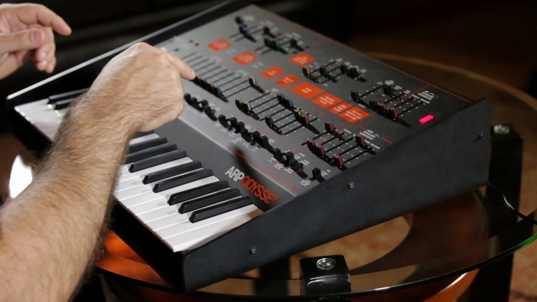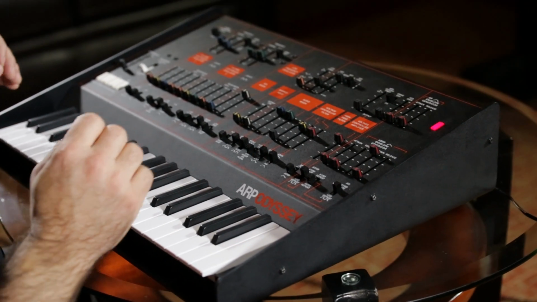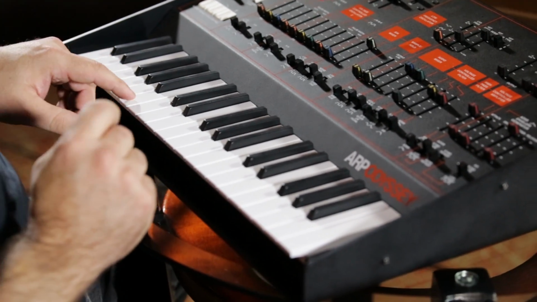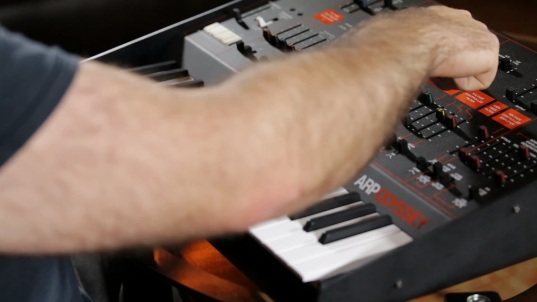Something that the ARP Odyssey does that a lot of other synths don't incorporate is a really interesting sample and hold section. What that does is it allows you to sample different waveforms, like a sawtooth waveform or a square, from either VCO1 or VCO2, or the noise generator. The noise generator is going to give you a random value. Basically, it's going to choose a random value for the frequency of the filter. So I have the resonance all the way up.